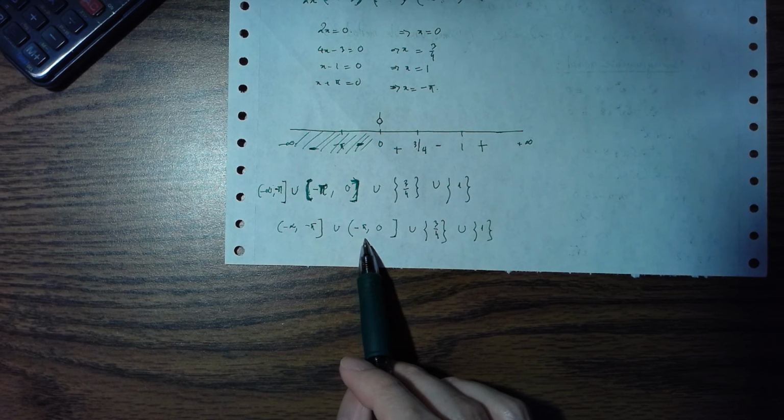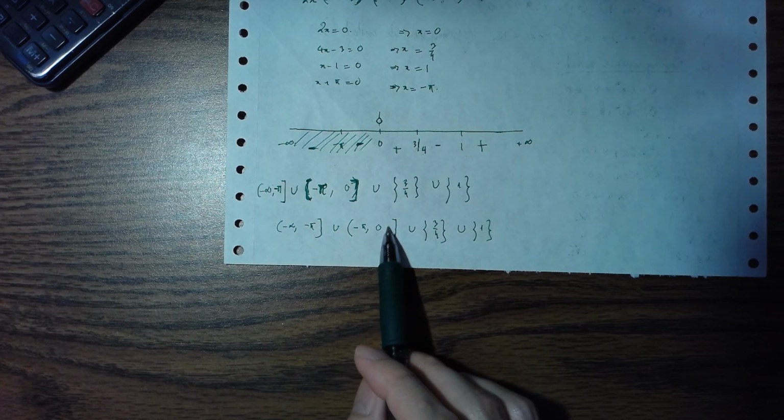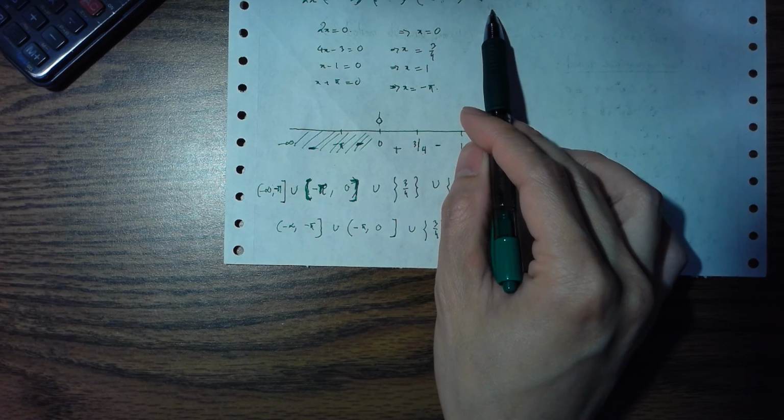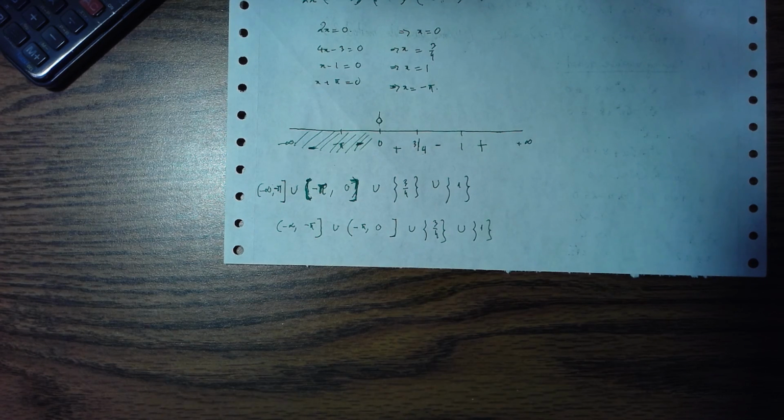And over here, between negative pi and 0, 0 must have a bracket, because when you plug 0 in, you see that it's still equal to 0. So 0 must be included there. So you have to check carefully. It's very easy to make a mistake, but you have to look carefully and see which ones satisfy. All right.